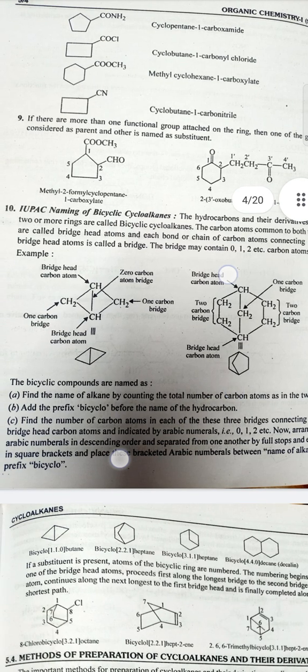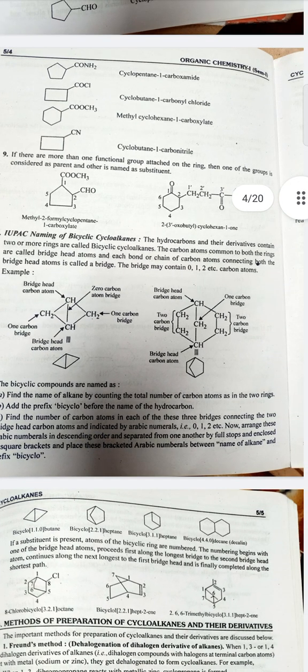10th point है, IUPAC naming of bicyclic cycloalkanes. The hydrocarbons and their derivatives containing two or more rings are called bicyclic cycloalkanes. The carbon atoms common to both the rings are called bridgehead atoms, and each bond or chain of carbon atoms connecting both the bridgehead atoms is called a bridge. The bridge may contain 0, 1, 2, etc. carbon atoms.